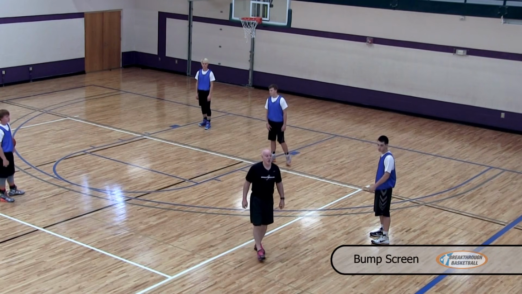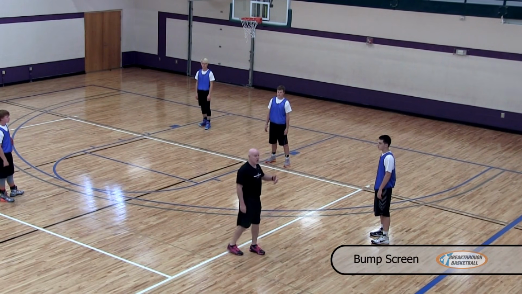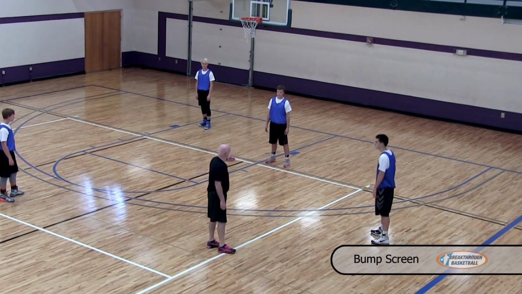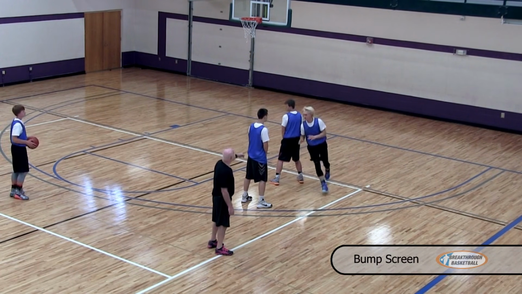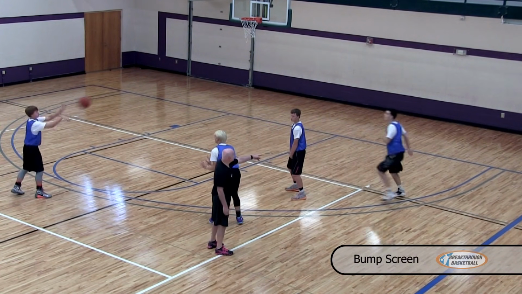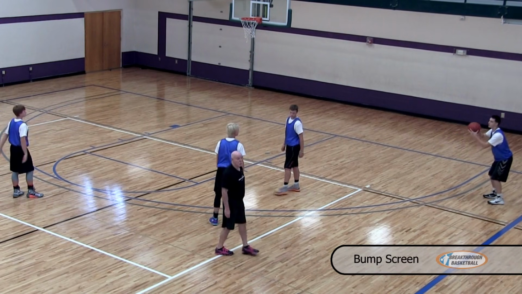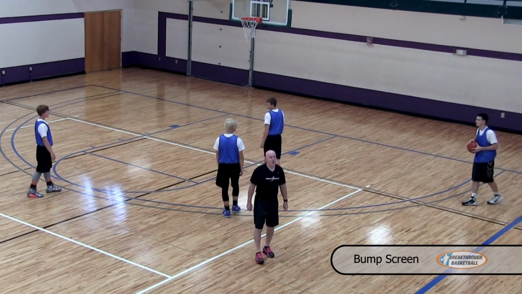Next, we have what I call a bump screen. We're going to set up in the same stagger that we had just run. Go ahead. Here comes the shooter. Bottom man in the stagger now bumps the top man in the stagger off to the corner. Call that a bump screen.